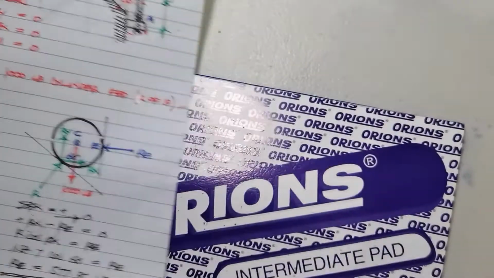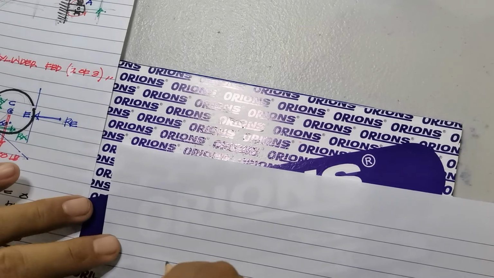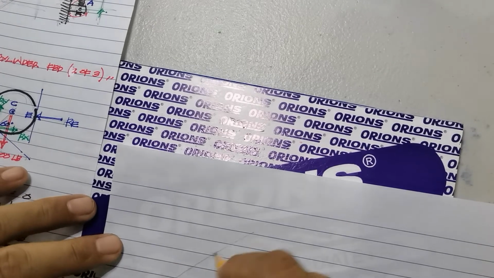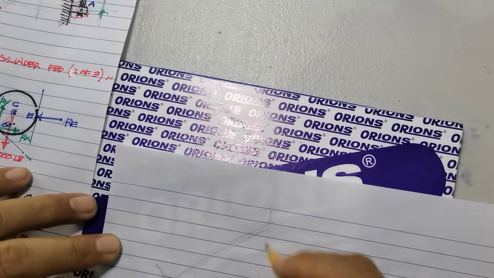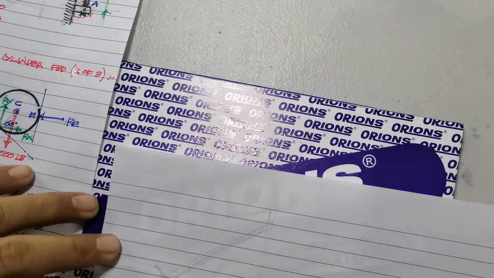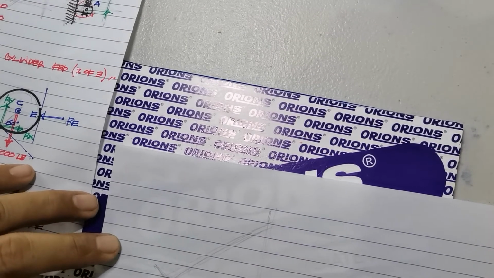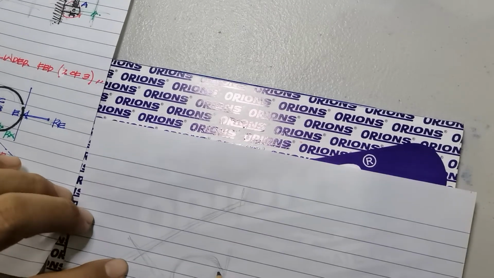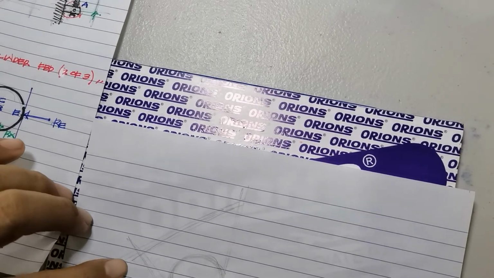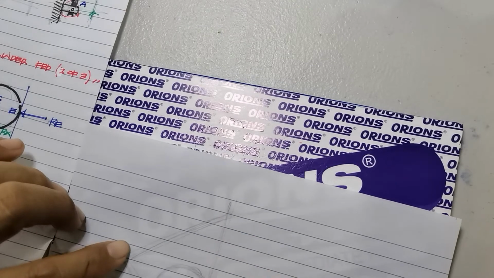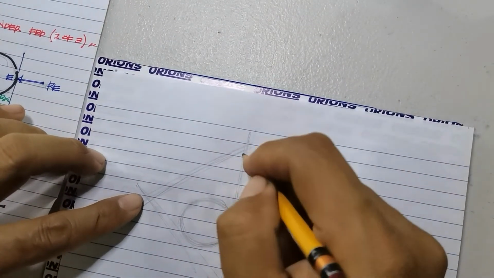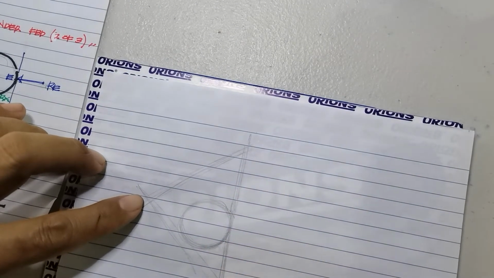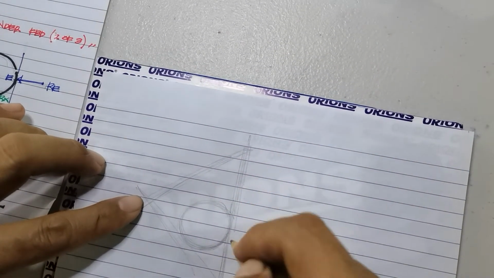So, magre-redraw lang another figure dito.